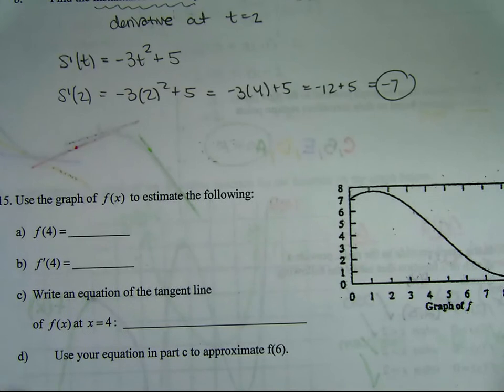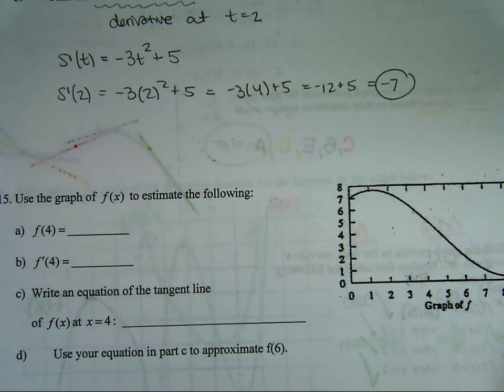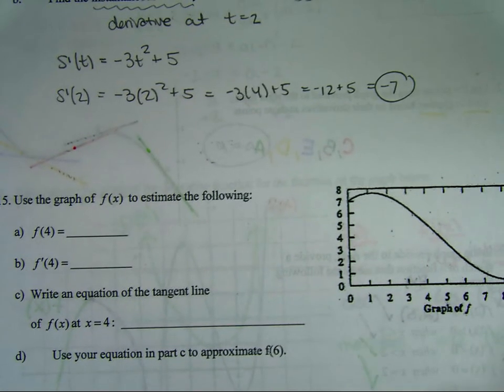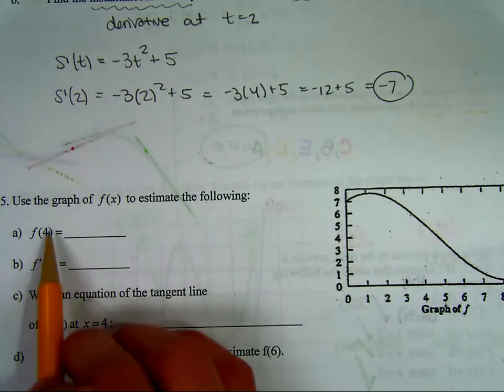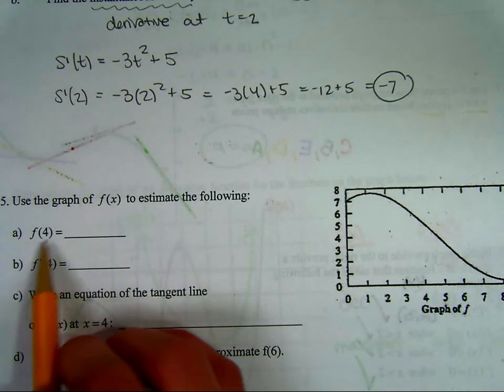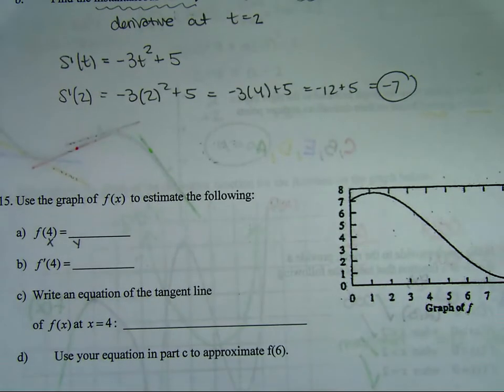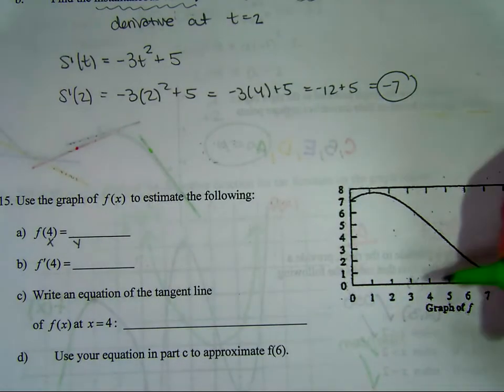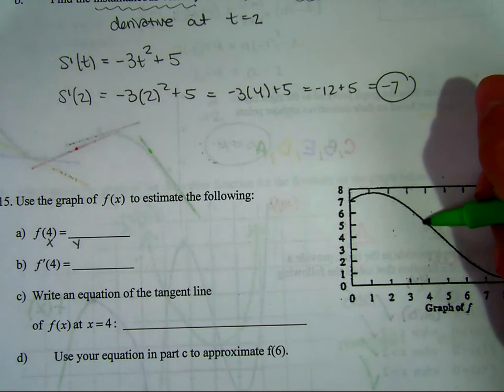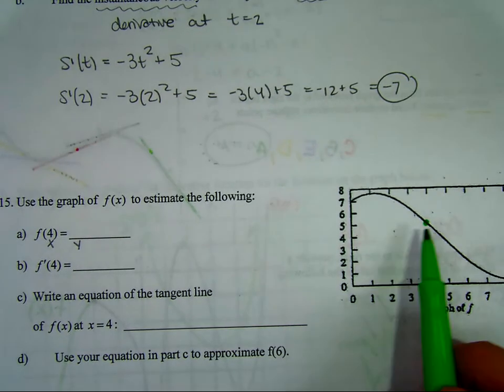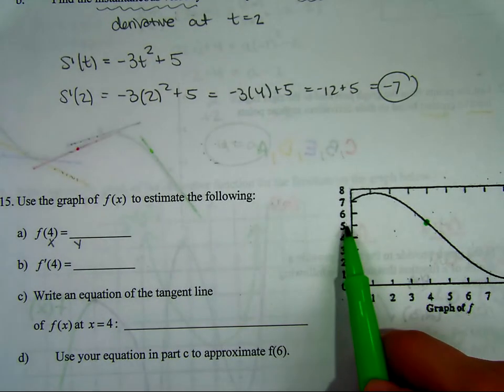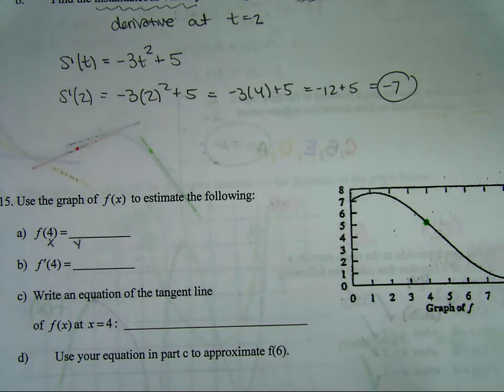Moving on, the bottom. Use the graph of f of x to estimate the following. All right, this is the graph of f of x. F of 4 means we're just looking for the point on the graph. They gave us the x, we're looking for the y. So let's find f of 4, follow it up, do our best. To me, this looks like f of 4. Looks like it would be the point 4, 5.